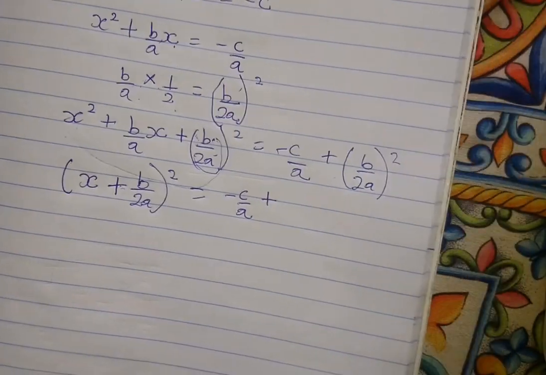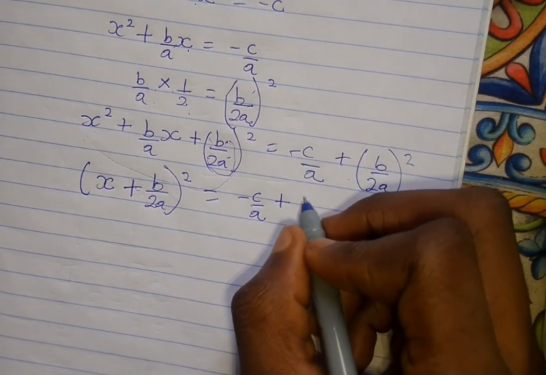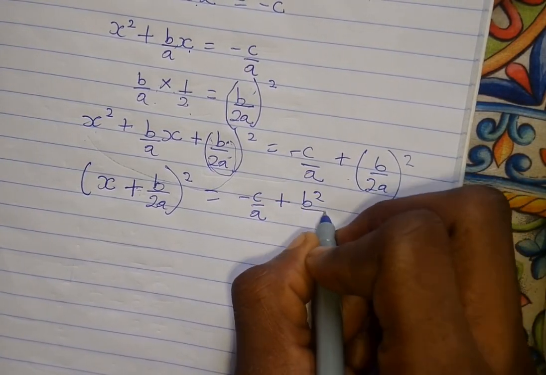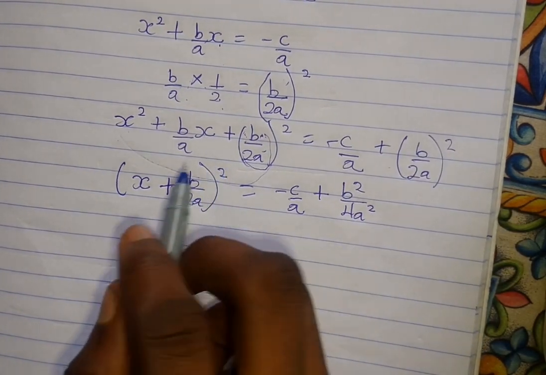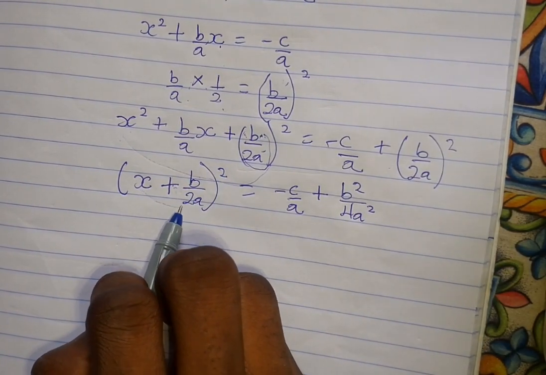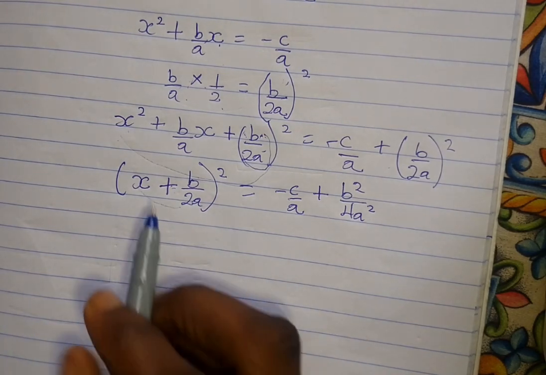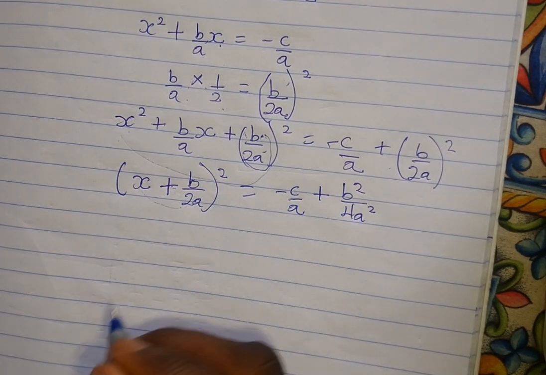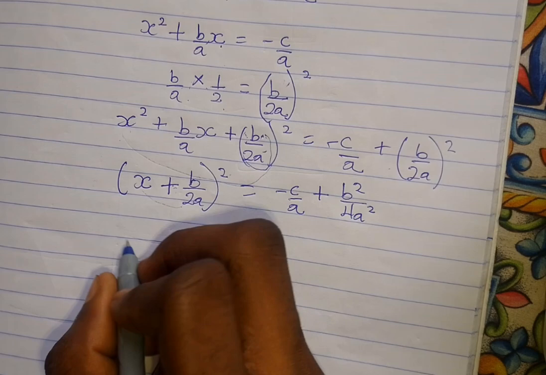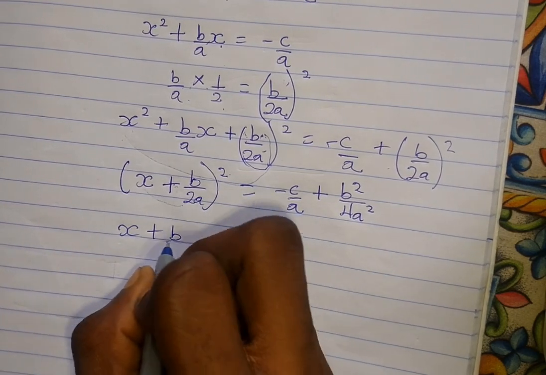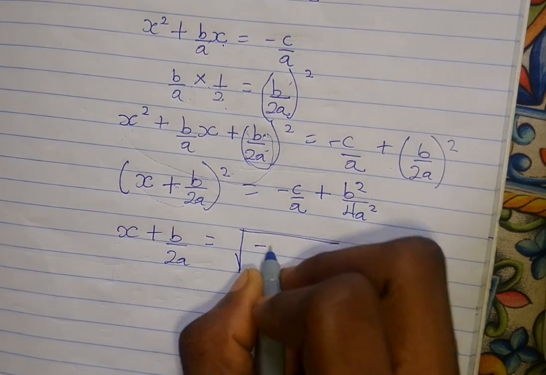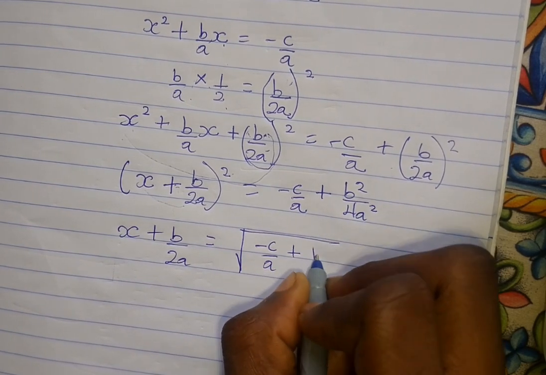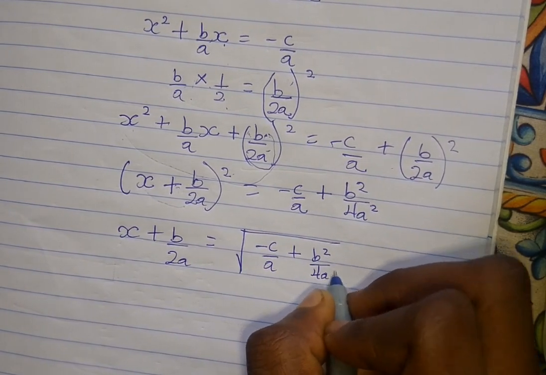Let's open this one. This b over 2a all square will become plus b square over what? 4a square. Then we are going to allow this x plus b over 2a to stand alone. By doing that, we have to what? Square root both sides of the equation. So the square root will cancel square here, leaving us with x plus b over 2a is equals to square root of what? Minus c over a plus b square over 4a square.